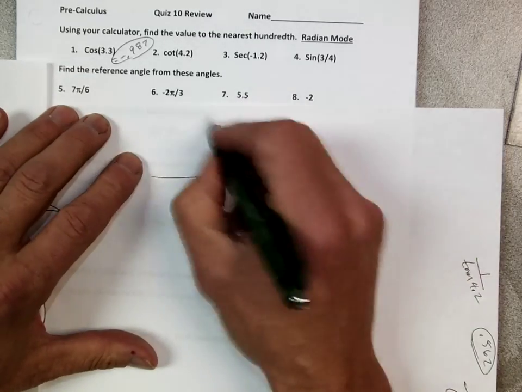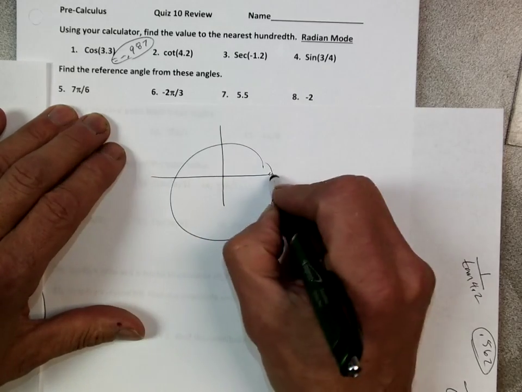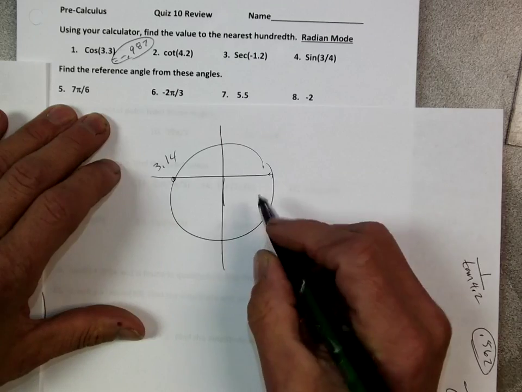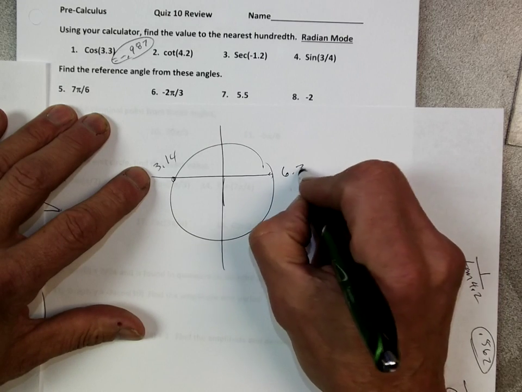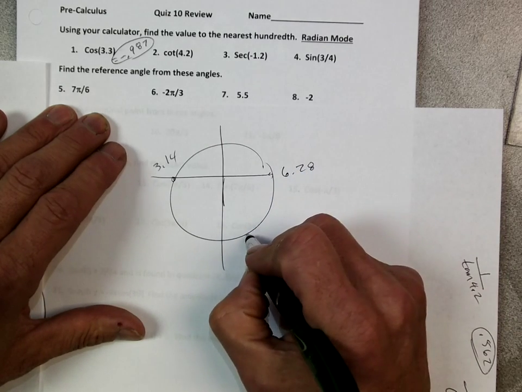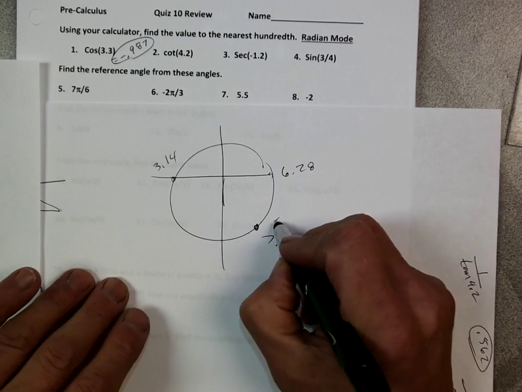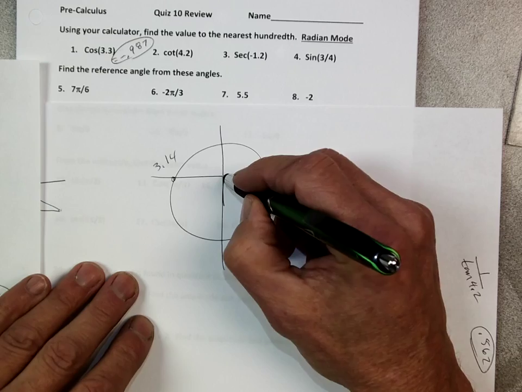Okay, now if it doesn't have any pi thing to it, let's just go through this way. I know this is 3.14, right? This is a 6.28, and 5 is right. 5.5 is in here somewhere. 5.5 is about there, okay? So let me draw my triangle.